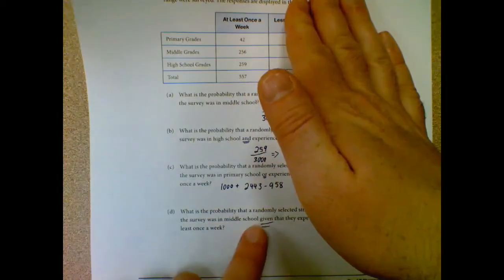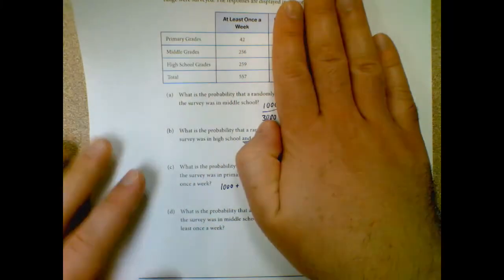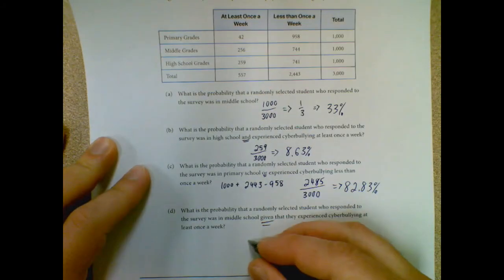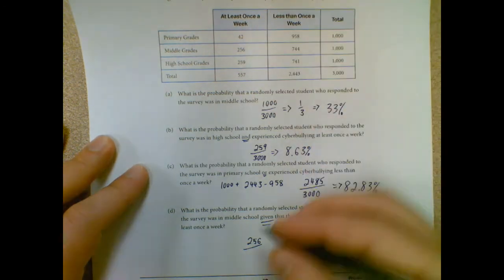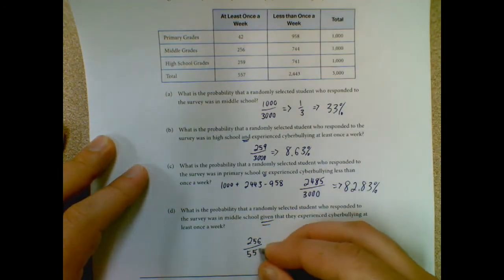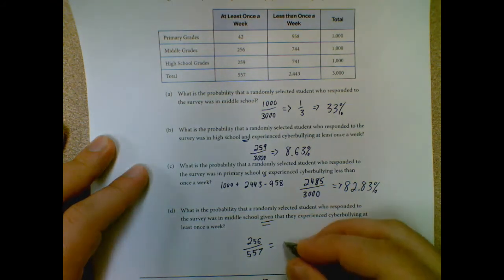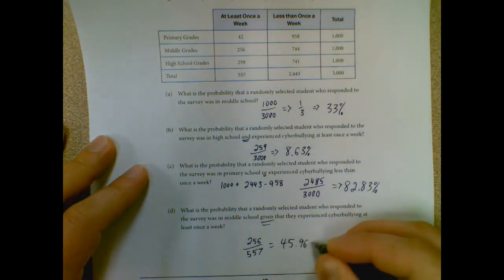In this column, the middle schoolers are 256 divided by the total for this column, which is 557. Throw that in my calculator and I get 45.96%.